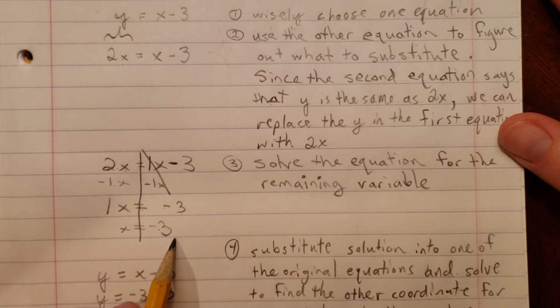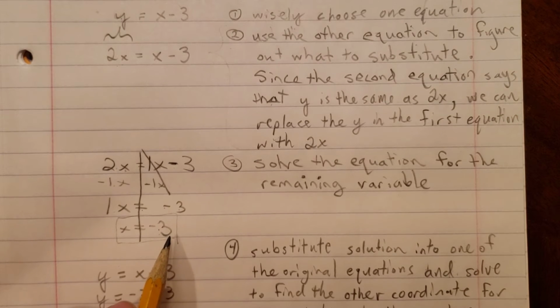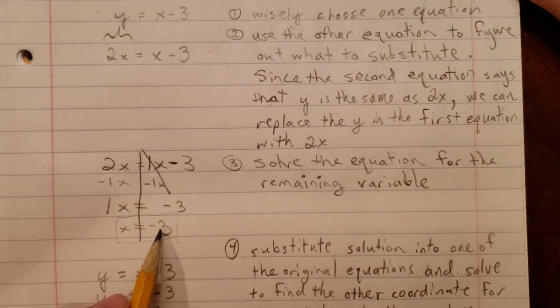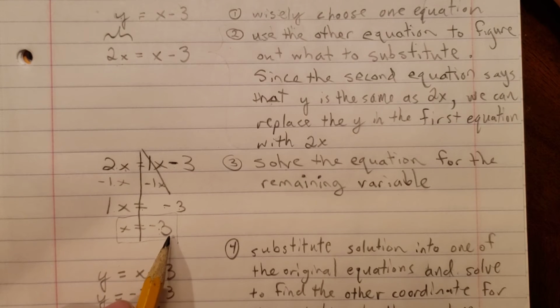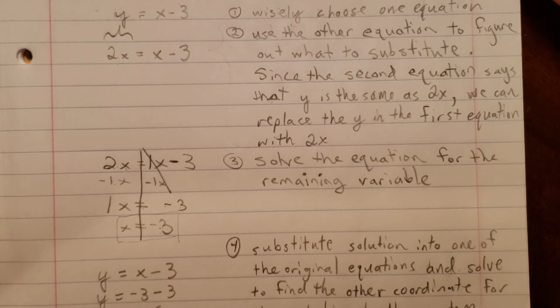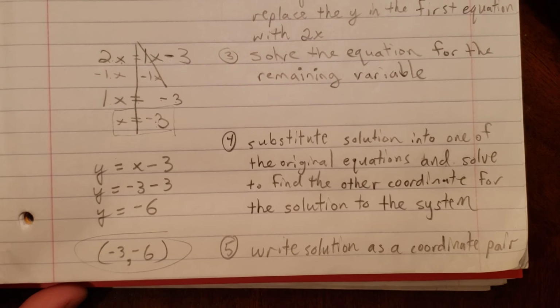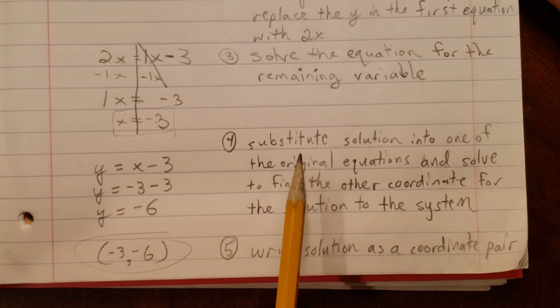So we're not done, okay? That is half of our answer, because what is our answer to a system? Our answer to a system is a coordinate pair. We only have half of that pair. We have the x coordinate. How are we going to find the y coordinate? Well, here we go. Our last couple steps.